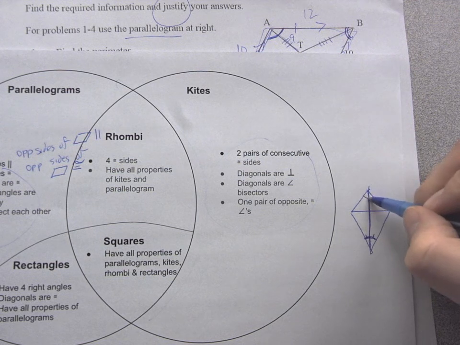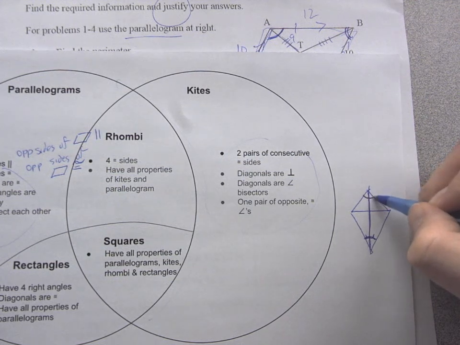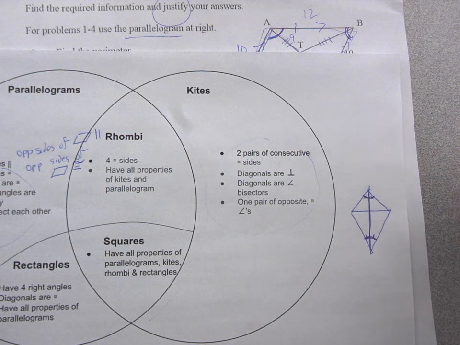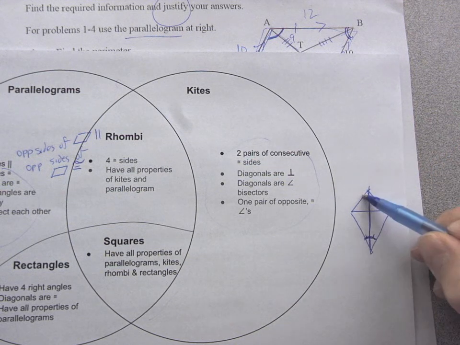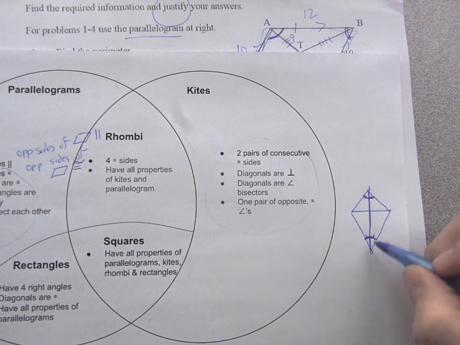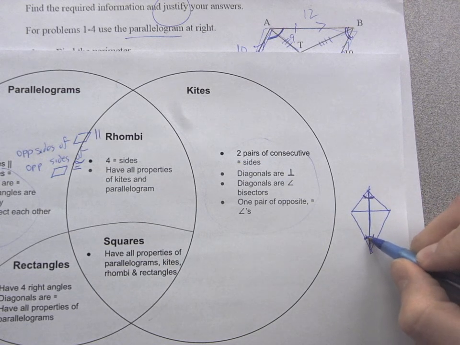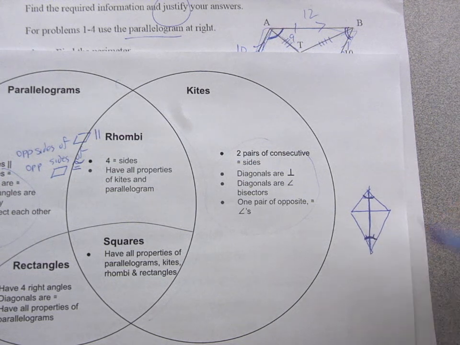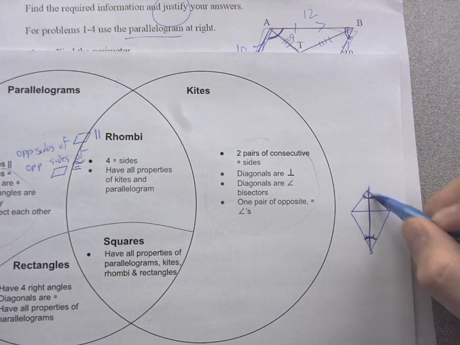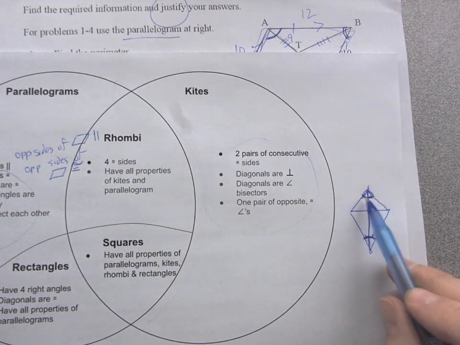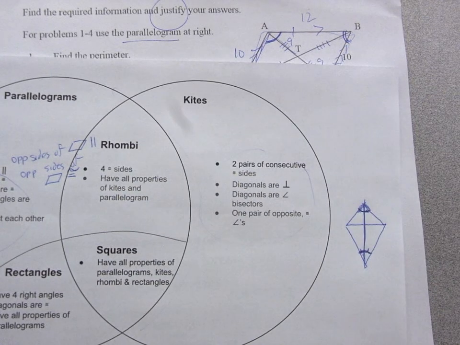We also have this bisected, which means that this guy and this guy are congruent. So this full angle is not congruent to this full angle. You can see that they're different. However, this section of this angle is congruent to this section of this angle. And this section of this full angle is congruent to this section of this full angle. So the little pieces are congruent to each other. They're half of the full angle.